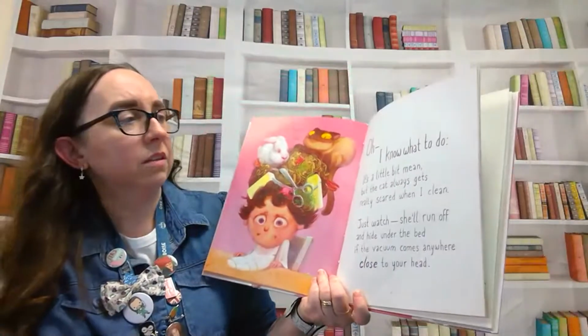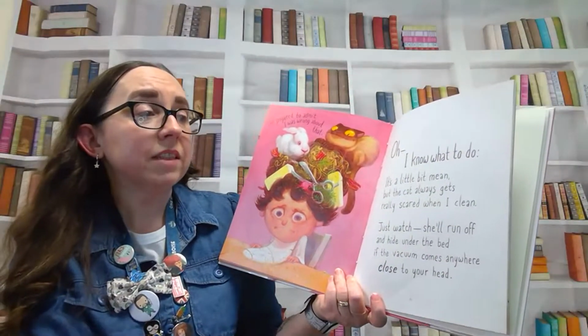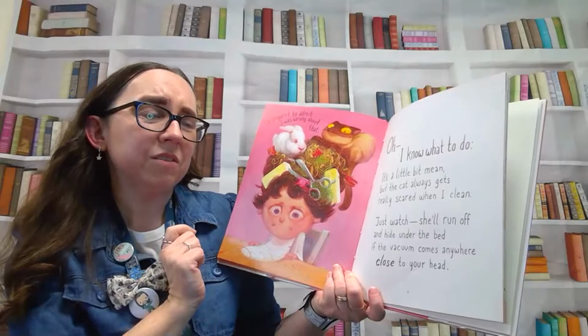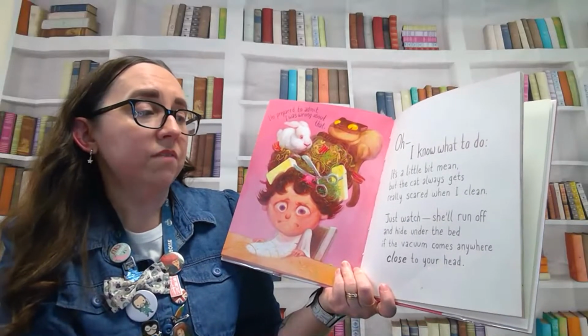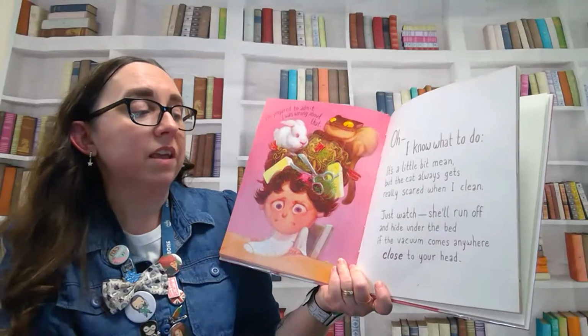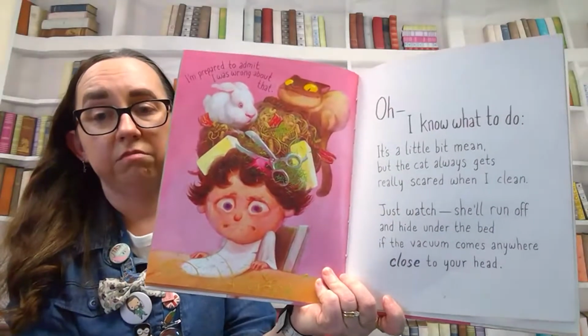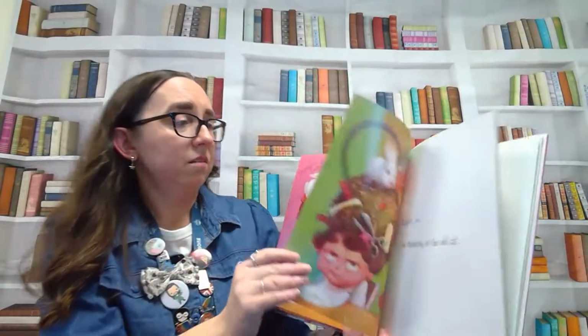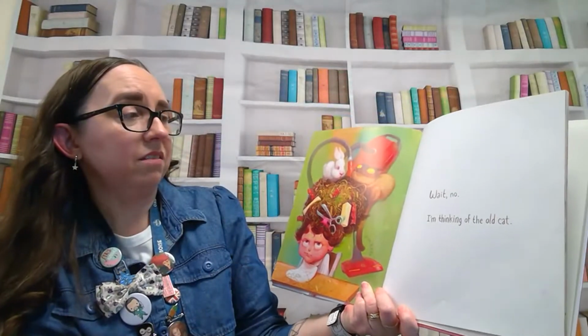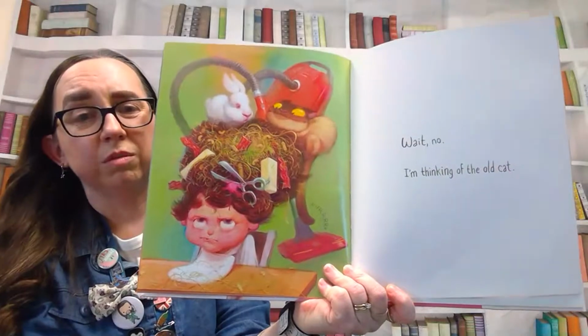Oh, no. Oh, I know what to do. It's a little bit mean, but the cat always gets really scared when I clean. Just watch. She'll run off and hide under the bed if the vacuum comes anywhere close to your head. Do you think that the vacuum's going to scare it all away? Wait, no. I'm thinking of the old cat.